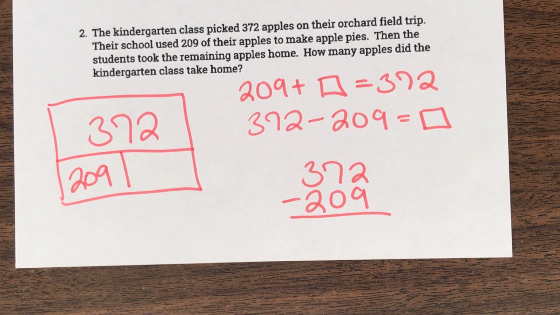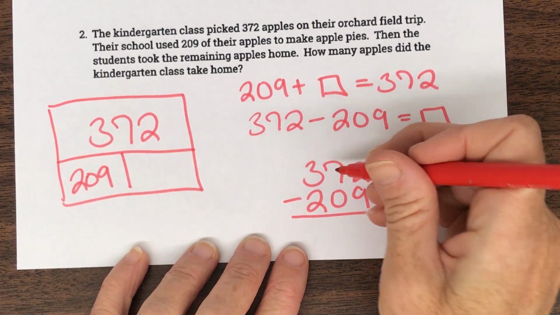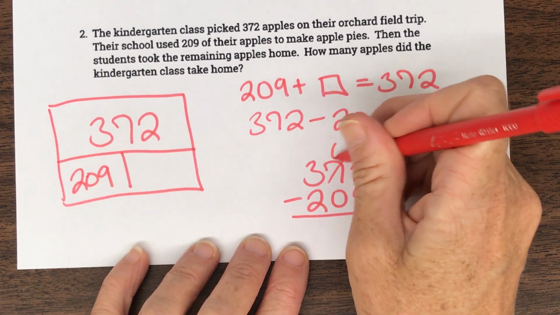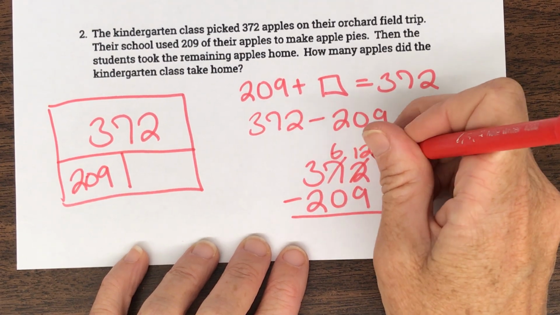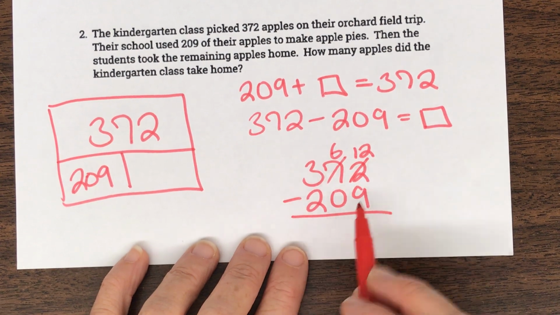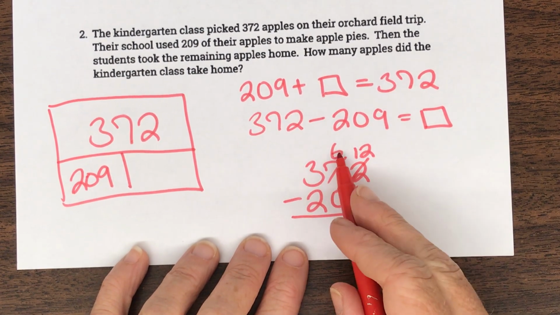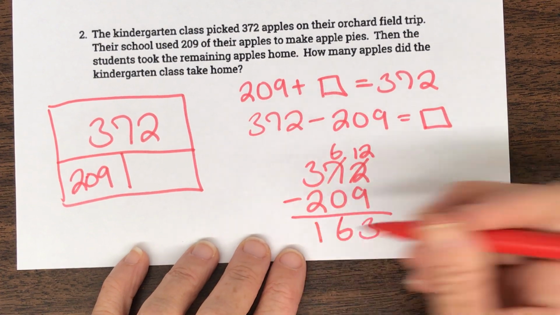So my problem says 2 take away 9, that's not possible, so let's regroup. I'm going to take away a 10 and leave 6 10s, and that 10 is going to now become 10 extra 1s, so I have 12 1s. 12 take away 9 is 3, 6 take away 0 is 6, and 3 take away 2 is 1.